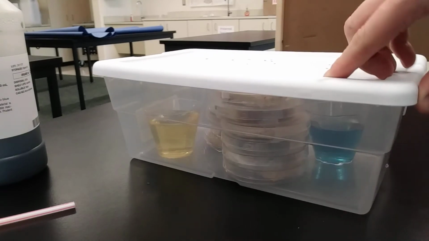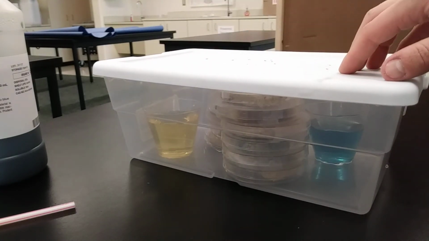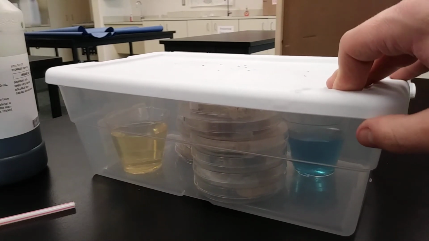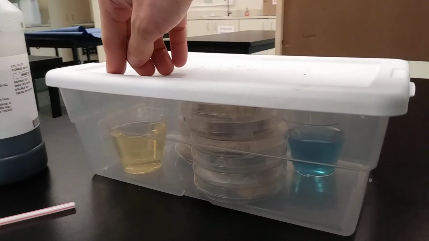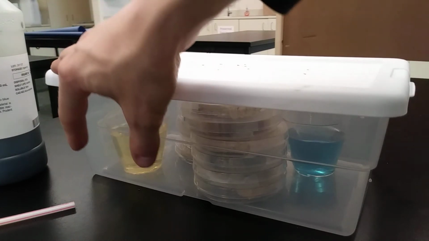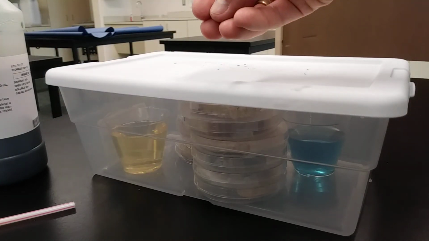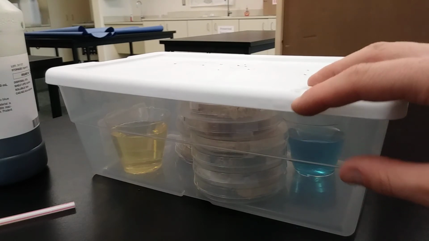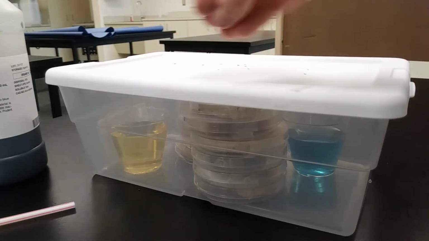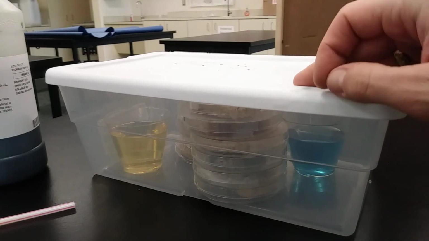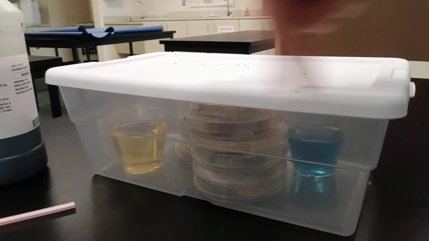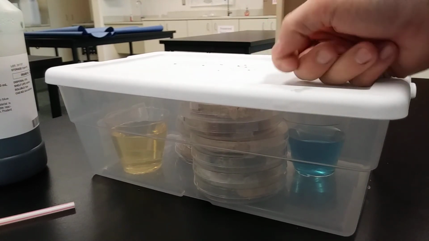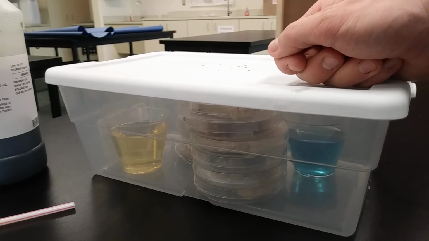And then when we come back, depending on which one has changed and by how much, we should be able to figure out is fungus more like a plant or like an animal. If our yellow BTB turns green or blue, that means carbon dioxide has escaped from that BTB and gone into the fungus. If the blue one turns yellow, that means that carbon dioxide has escaped from the fungus and gone into the blue BTB. So depending on which one changes and how much, we'll be able to tell whether our fungus is more like an animal or more like a plant.